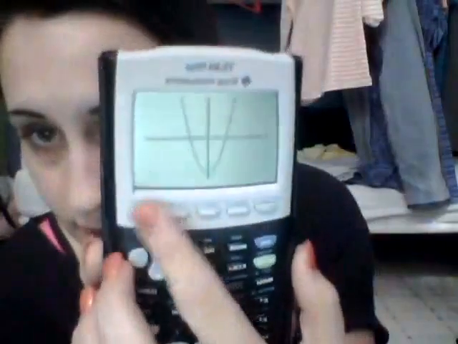For your range, you find your y-intercept. And a quick shortcut when you're looking for a y-intercept, not x-intercept, y-intercept: there's a button at the top of your calculator next to the graph. It says trace. Hit it, and it'll tell you x equals 0, y equals 9.